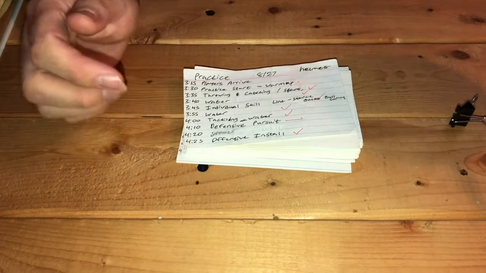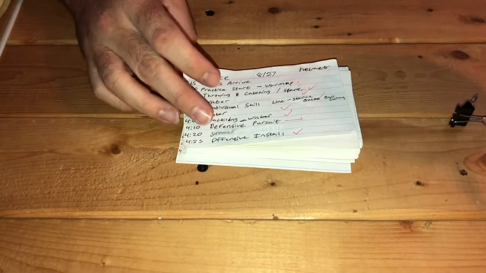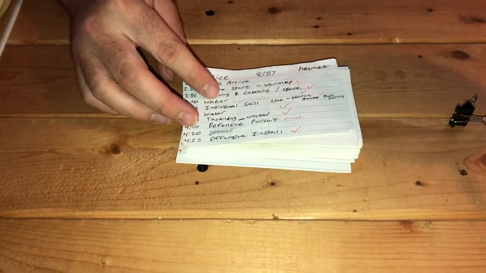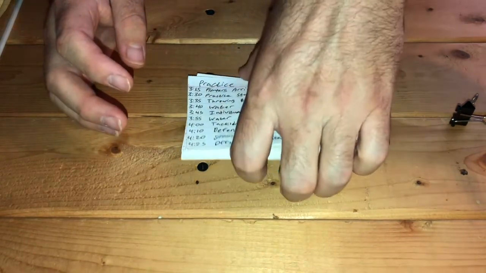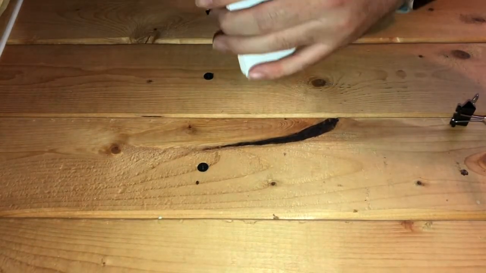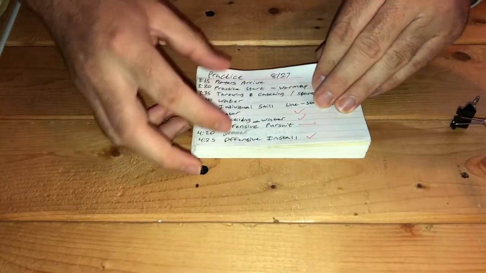And I think it's important to have a practice plan, especially in today's world, the way things are. You just need to make sure you have a practice plan. That's just something everybody needs to do. So let's start with the first day.